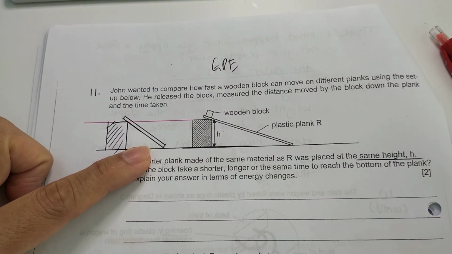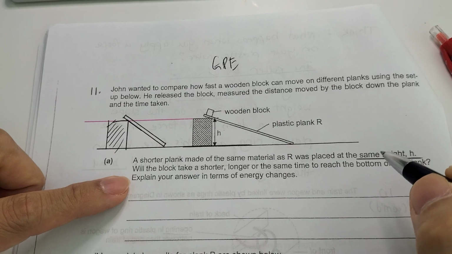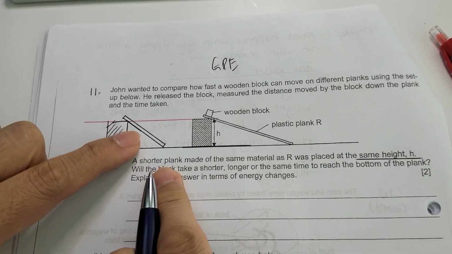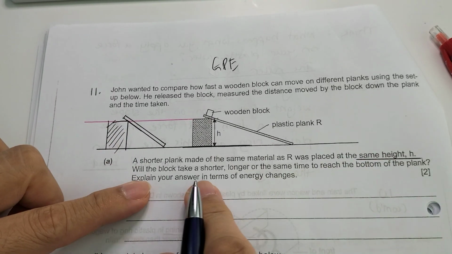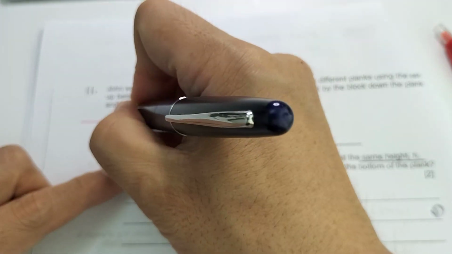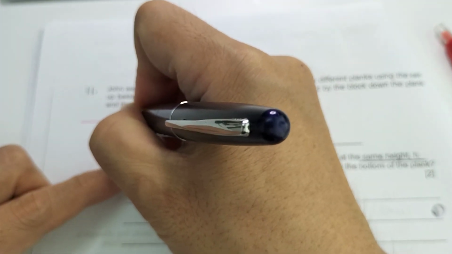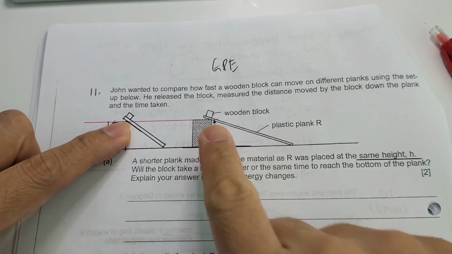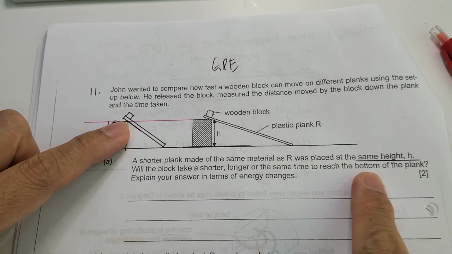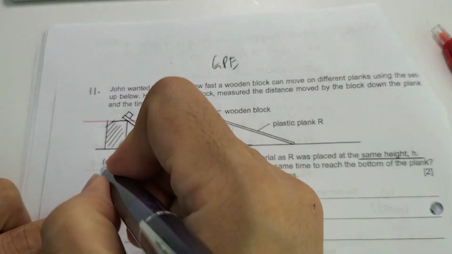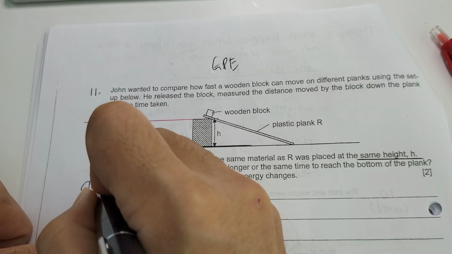Okay, and I put the shorter plank, same material R, placed at the same height, and now I put the same wooden block here. Same wooden block. Now, will the block take a shorter, longer, or same time to reach the bottom of the plank? This first part asks you for a claim.